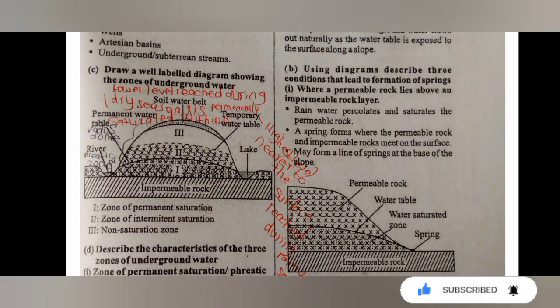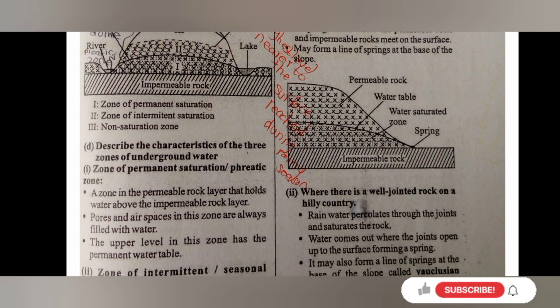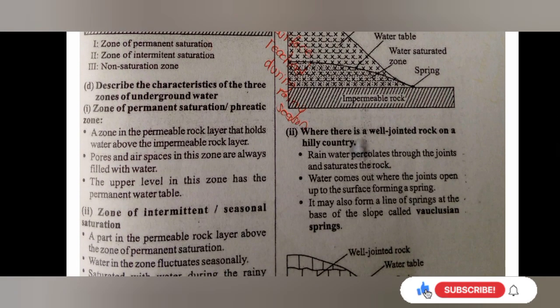That is one instance. The second instance is where we have a well-jointed rock on a hilly country. In this case, water enters the well-jointed rock on a hill and saturates it. It then comes out of the ground at a point where the water table is at the same level as the ground surface. And that is going to come out clearly when we look at the diagram.